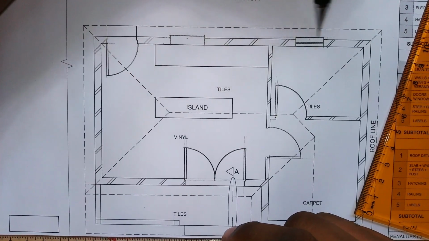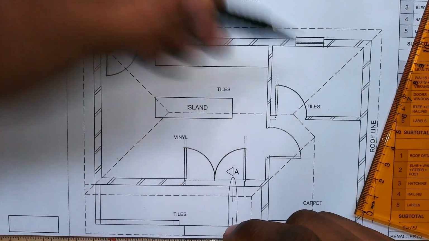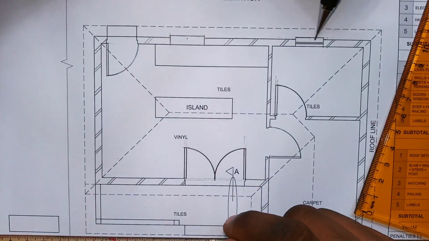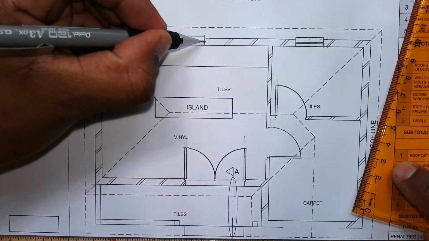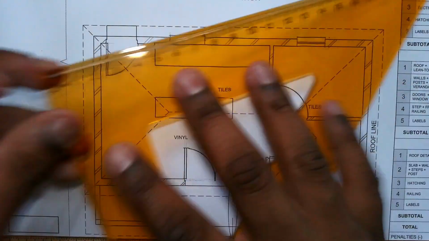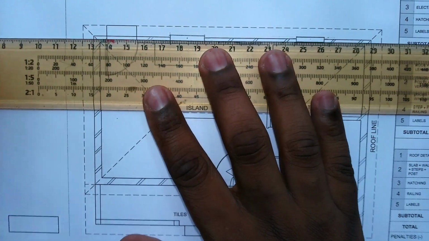That's how you draw a window. The double lines must be drawn in the middle of the wall, not on that line there. Please do not draw a line there, because this is the wall. The window frame is placed in the middle of the wall. So the middle of the wall is somewhere there, so I'll draw in double lines somewhere there.